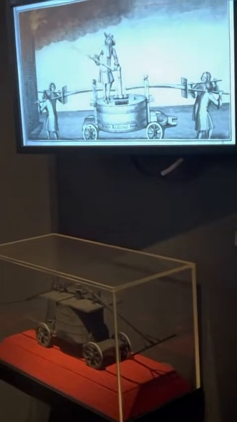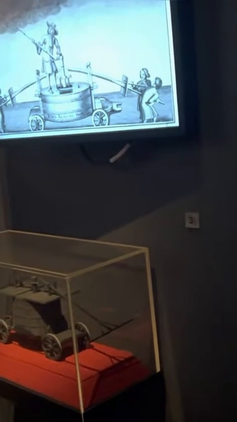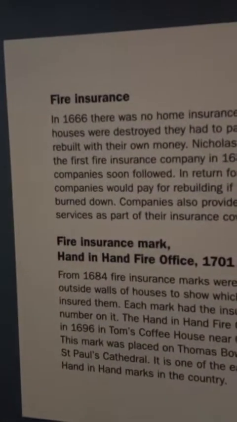Now this picture here was the fire service of then. What we have as the fire service now, that was the fire service of then. The structure they used to put out the fire.